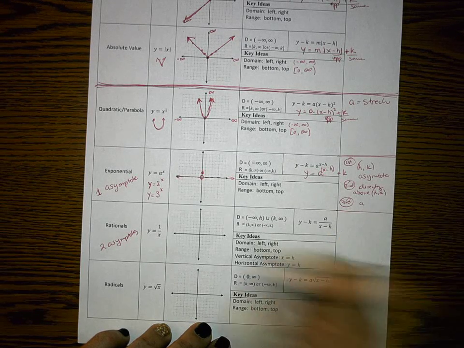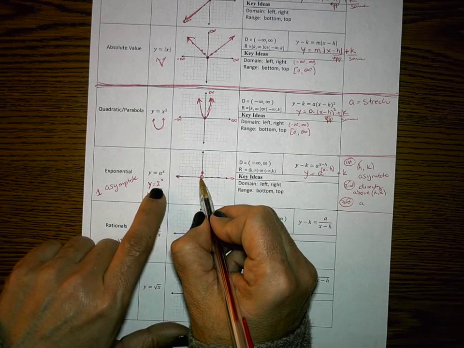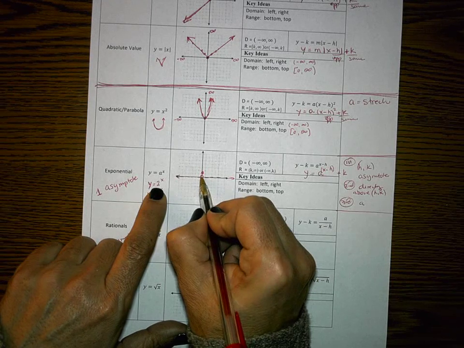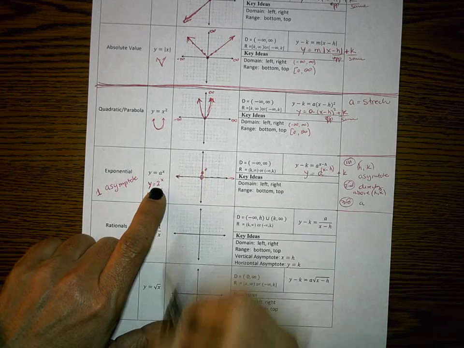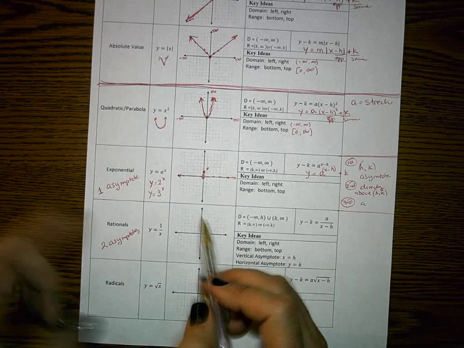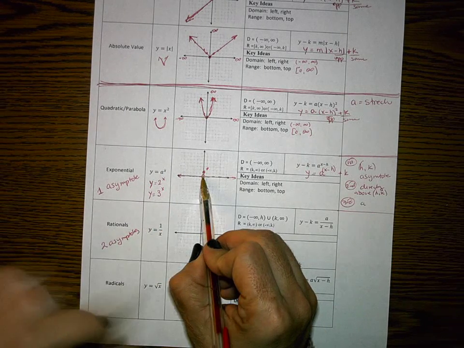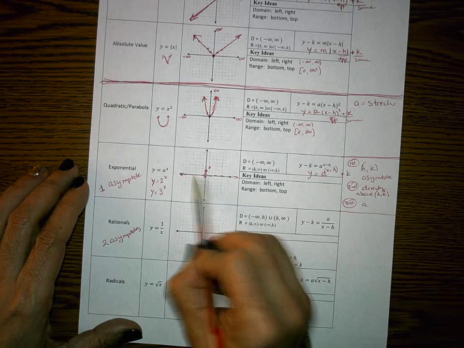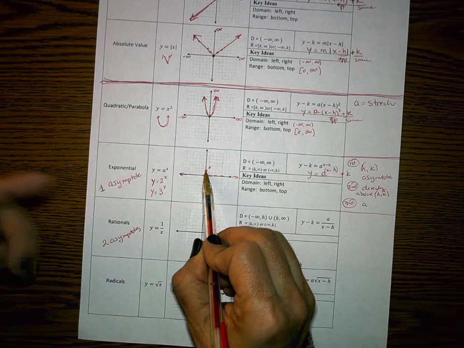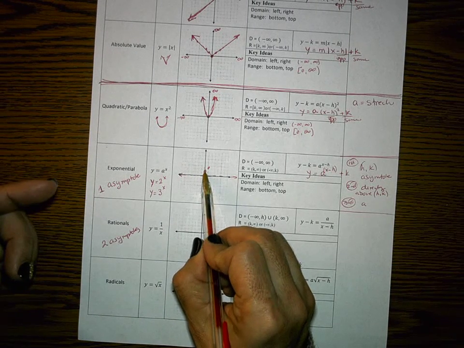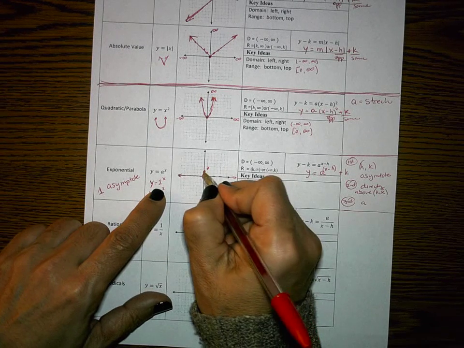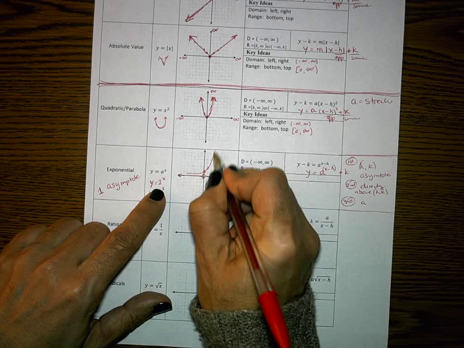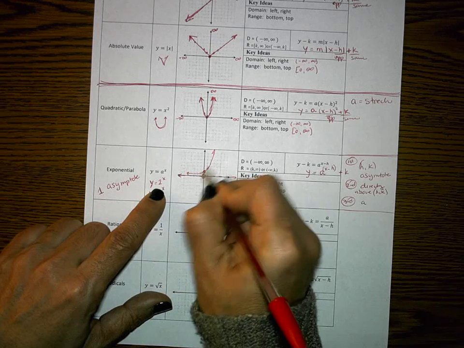Okay, now let's go ahead and from the vertex count 2, up 1, 2, over 1. And there you go. So there's 3 things I mark. The vertex, the asymptote first with h and k. The point above the vertex, or the h and k, the open circle here, and then I count the stretch. And then we make this nice curve, and that is our exponential.